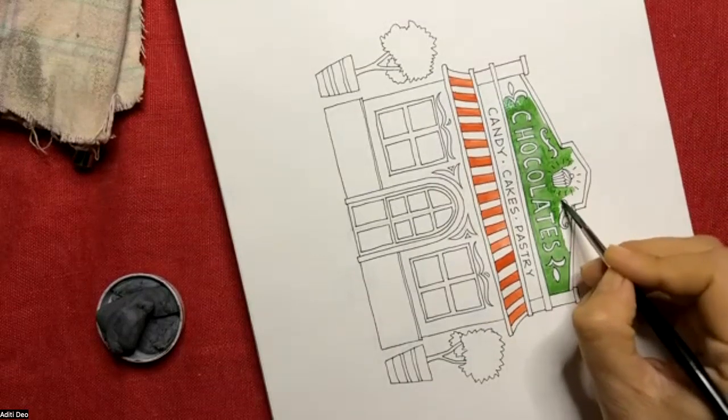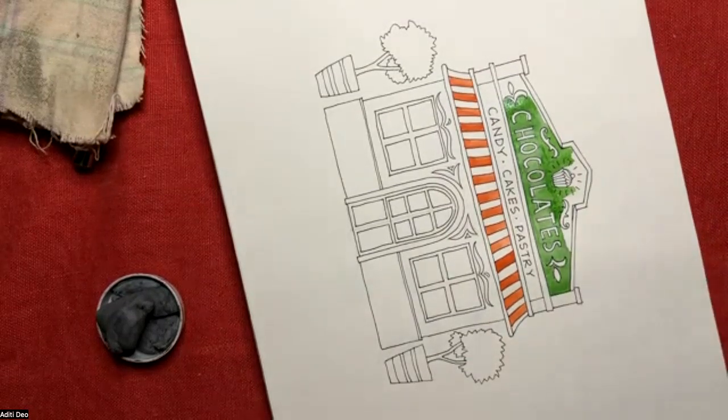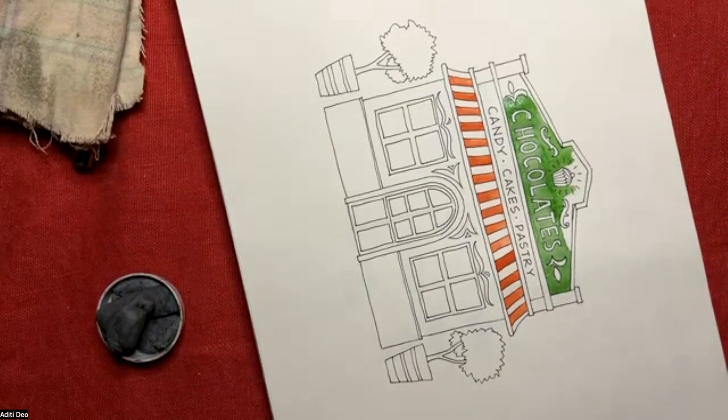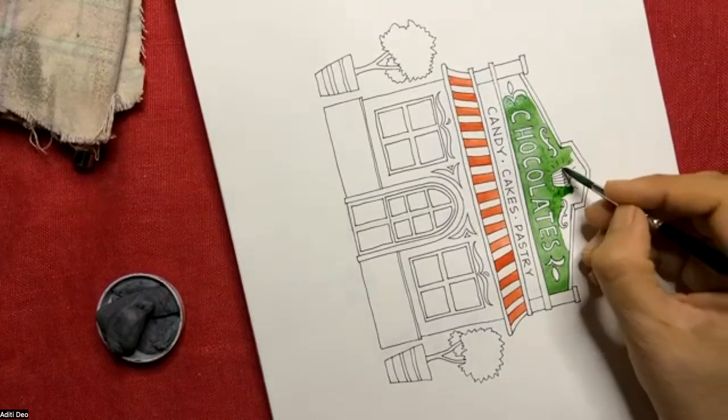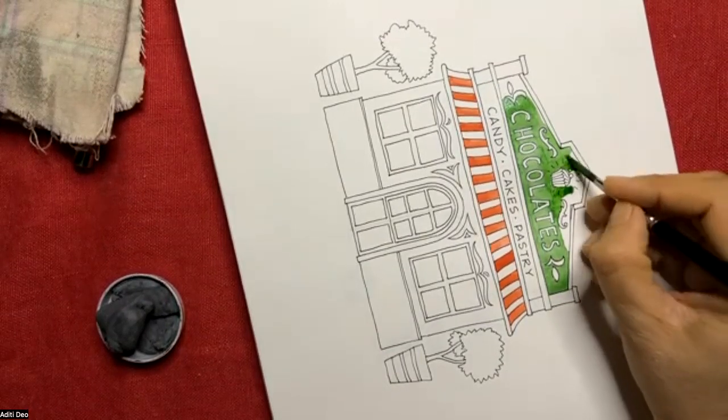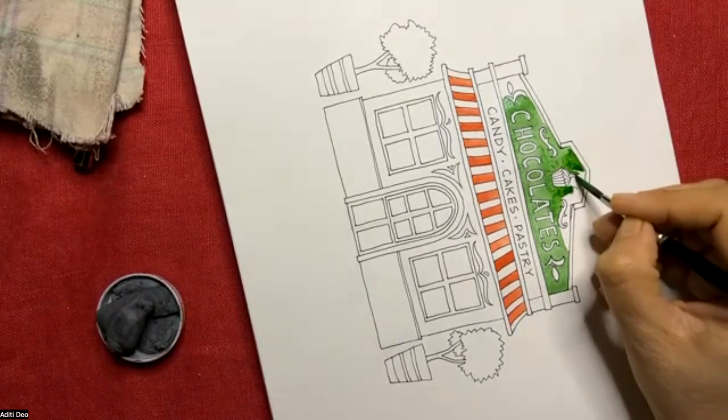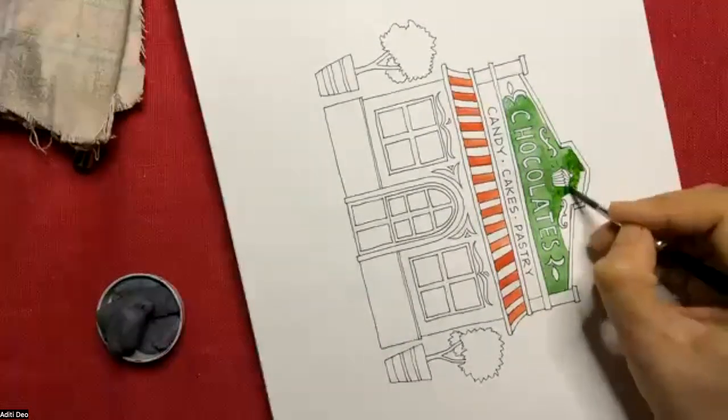Now remember to always mix enough paint to fill an area. I think I'm running out of color. Because then halfway through, if you have to mix a color, there are chances that you don't mix the same shade.